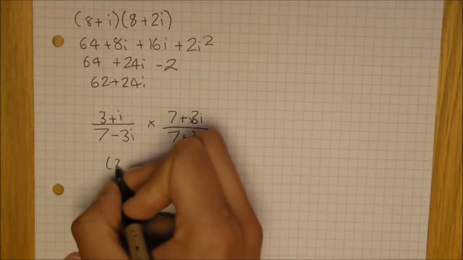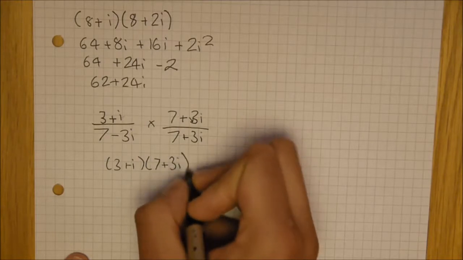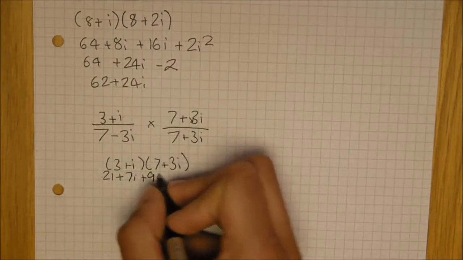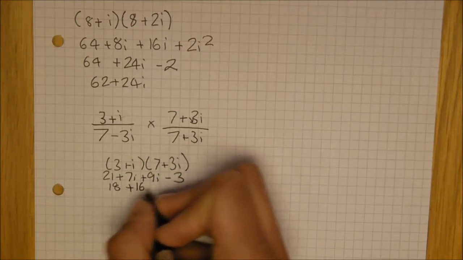So 3 plus i times 7 plus 3i: 21 plus 7i plus 9i minus 3 equals 18 plus 16i.